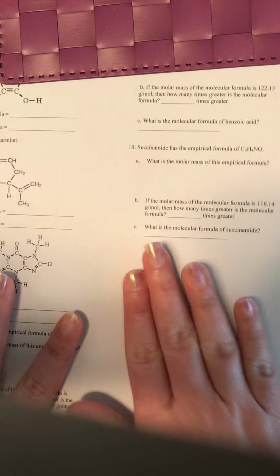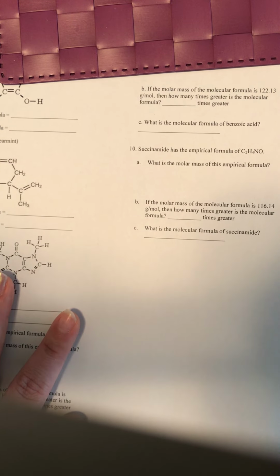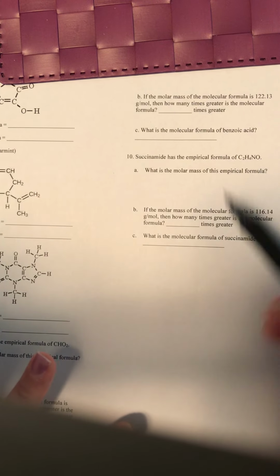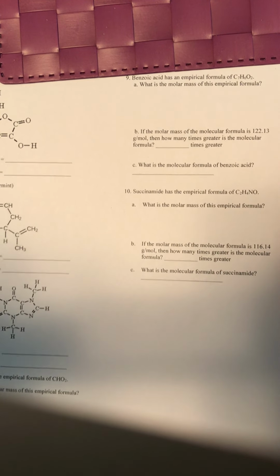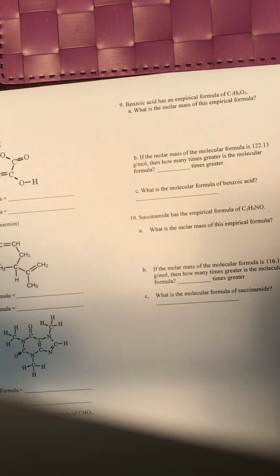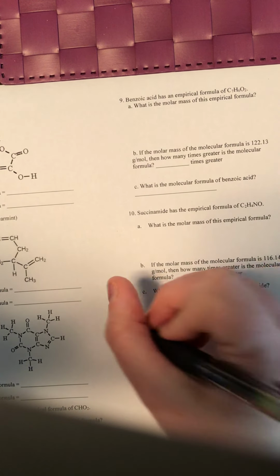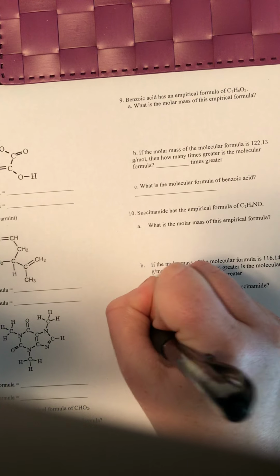So now I'm going to show you how to do it when you don't have a picture. So I'm going to do an example down here in this area. Okay, so I'm going to do it exactly in order, like the A, B, C that you see here. So first, we're going to start with an empirical formula. So I'm going to give you an empirical formula.